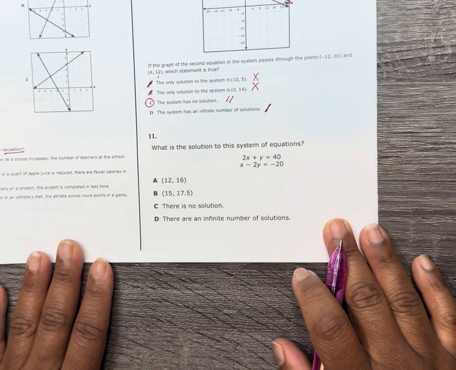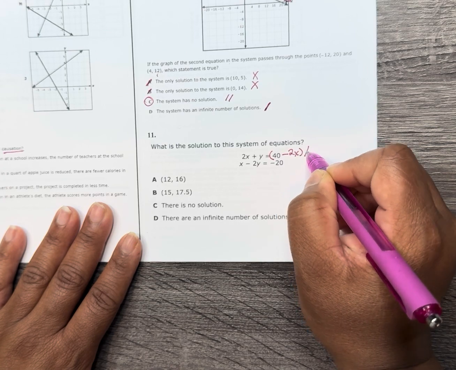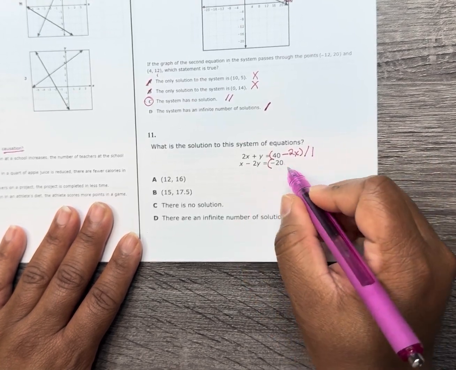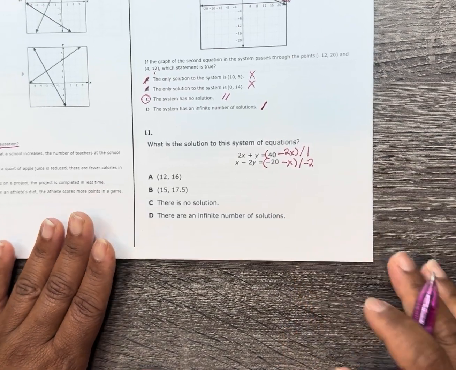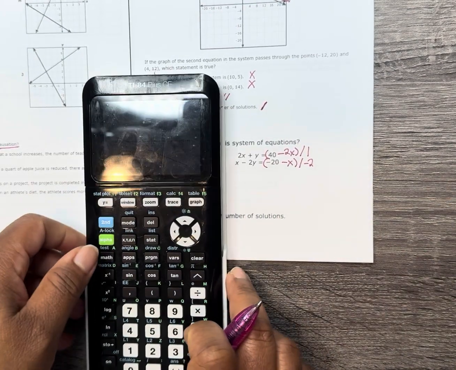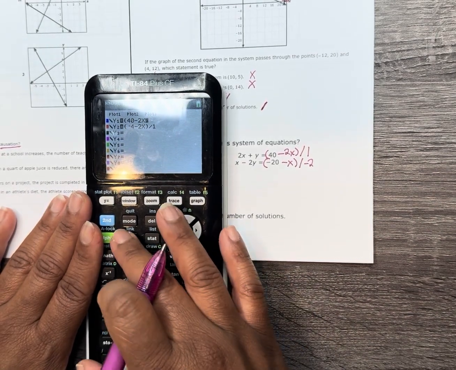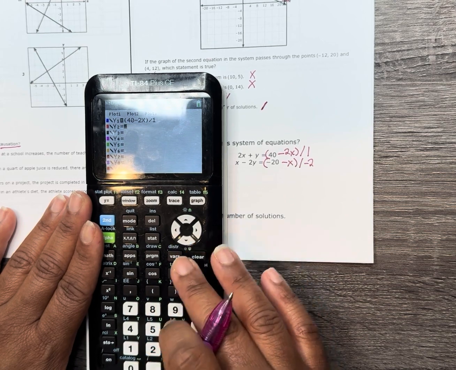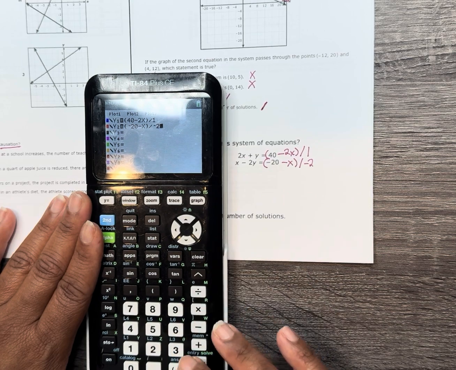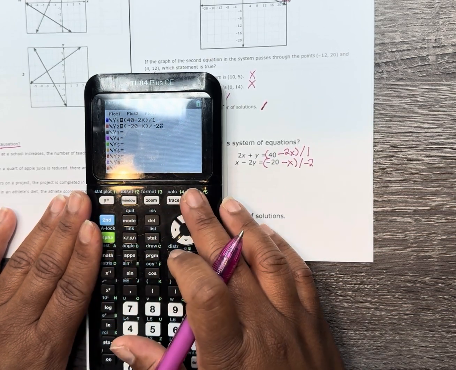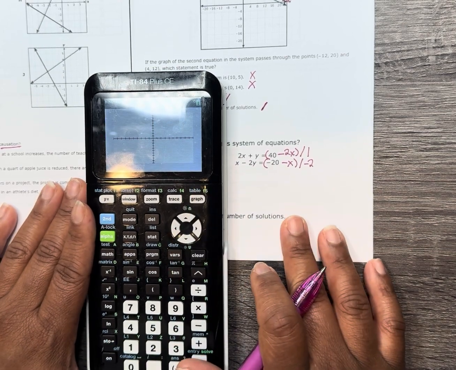Number 11, what is the solution for this system? Remember, open parentheses, minus 2x, close parentheses, divided by 1. Here, same thing because it's in standard form. Minus x, close parentheses, divided by -2. So just put it in your calculator to see what's up. All right. So this becomes 40 minus 2x, close parentheses, divided by 1. This one, -20 minus x, close parentheses, divided by -2. Just press graph to see what's happening.